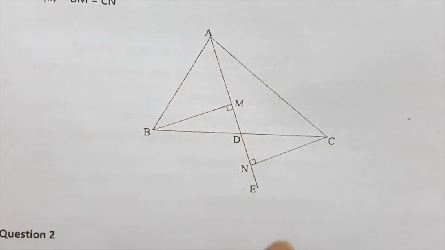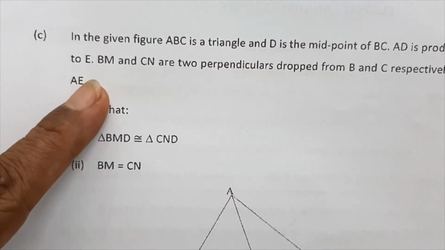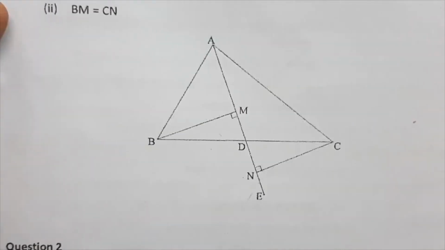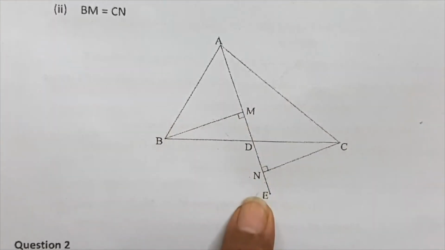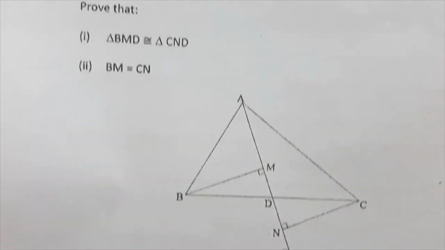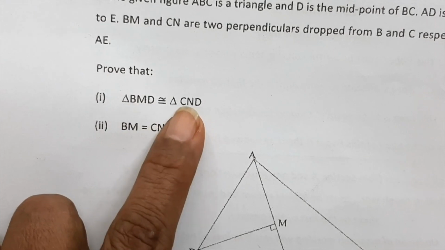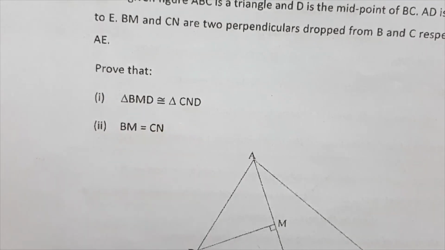And BM and CN are two perpendiculars dropped from B and C. Can you see that? BM and CN, they are the perpendiculars dropped on AE. We have to prove that triangle BMD is congruent to triangle CND, and the second, BM equal to CN.